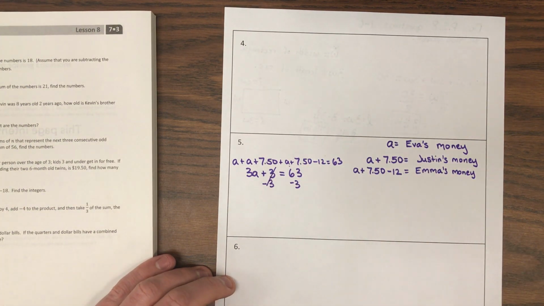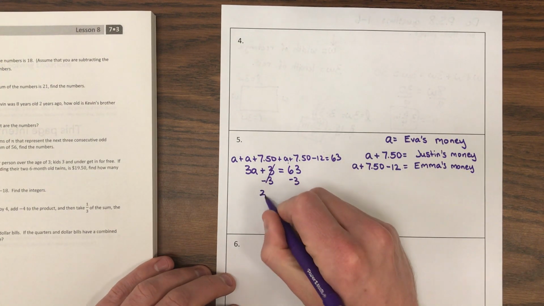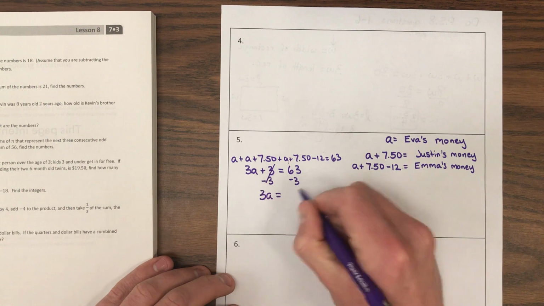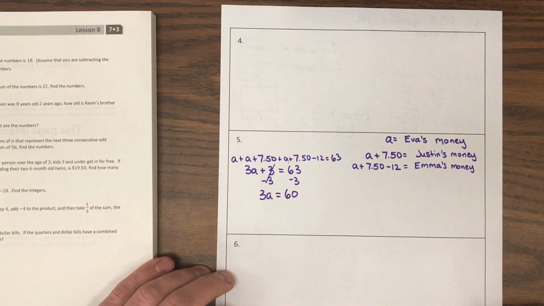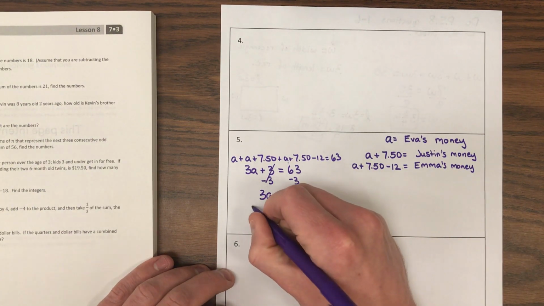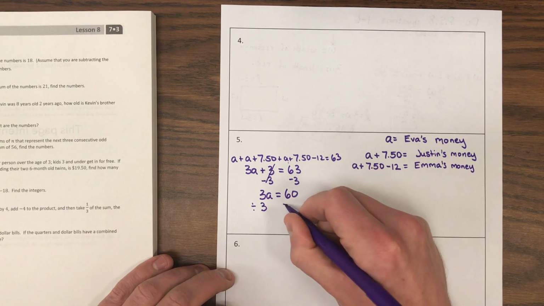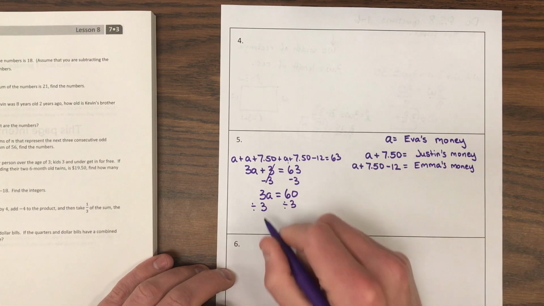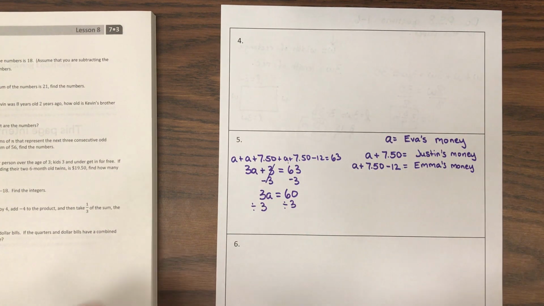Positive 3 and negative 3 make 0, or in other words, what people like to say, cancel out. And so on this side, we're left with just 3A equals 63 minus 3 is 60. Now I see that 3 is being multiplied by A. I want to do the inverse operation of that by dividing both sides of the equation by 3. And so when you multiply a number by 3 and then you divide it by 3, those two things cancel out, as people say.